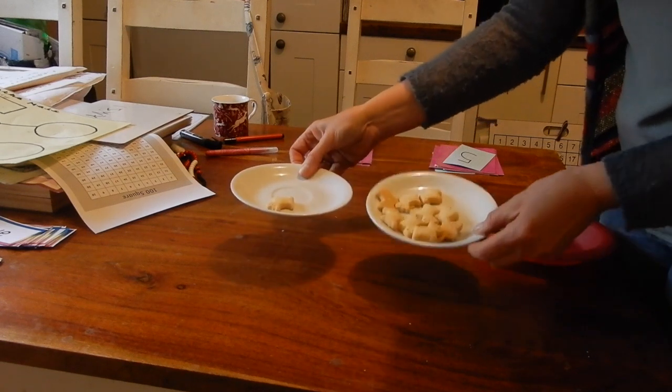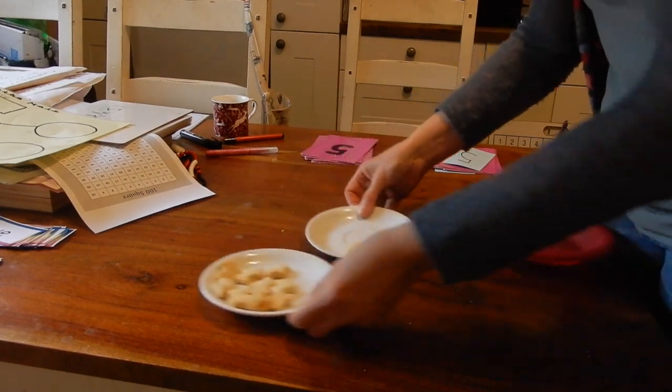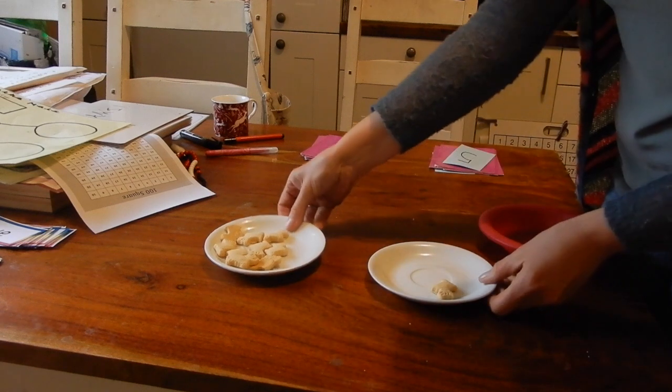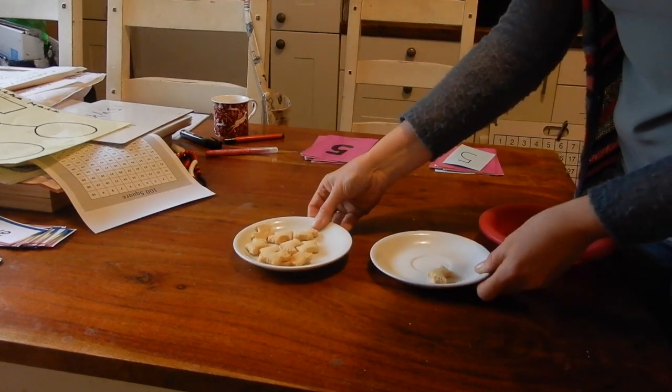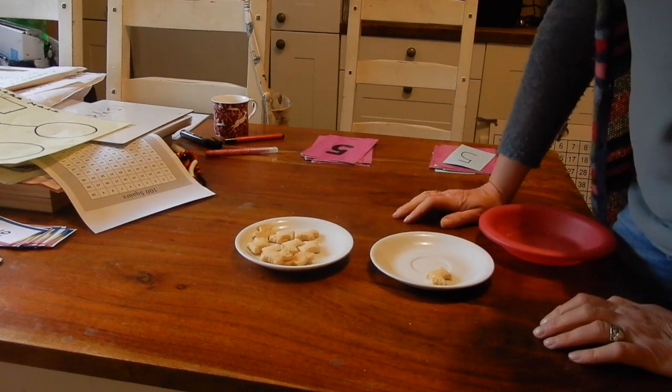So 1 and 9 make 10, or swap them over. 9 and 1 make 10. They are bonds of 10.